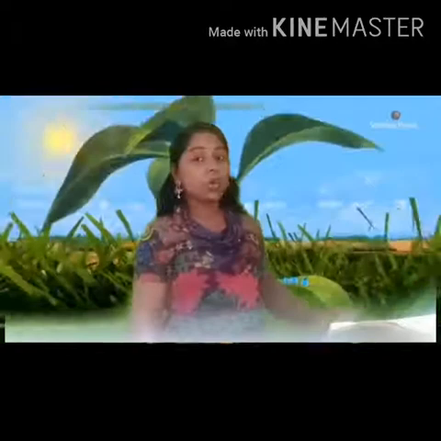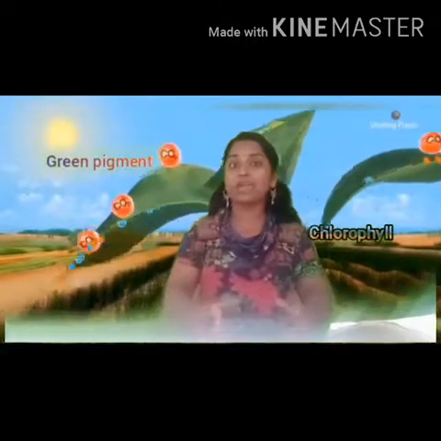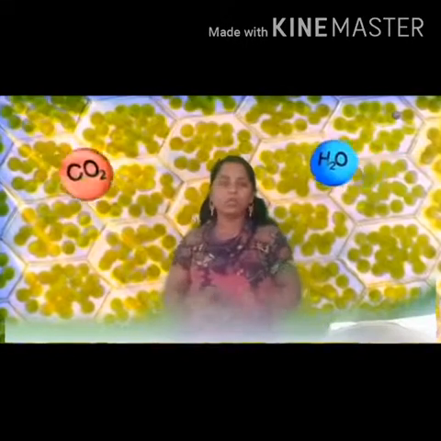So we already studied the food factory of the plant. I think you all know what the food factory of the plant is? Yes, it is the leaf, right? The leaf is called the food factory of the plant because inside the leaf, each and every leaf carries the chlorophyll pigment. Because of that, the plants are seen in green color. If the chlorophyll is not present, the color will change, right?